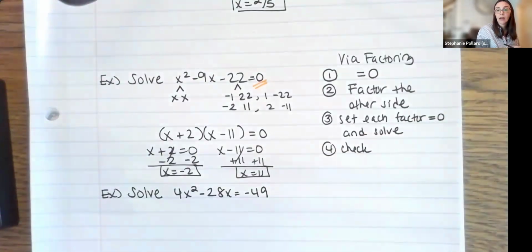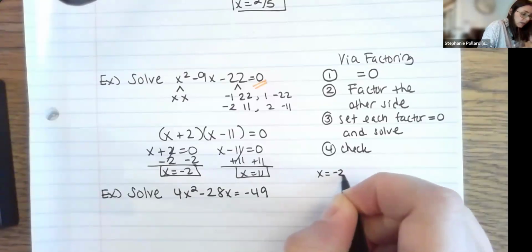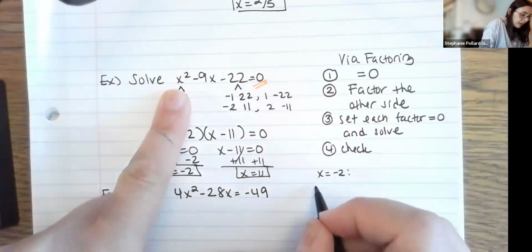Again, you don't really have to do that out by hand. You can check it mentally, but you could check it by hand. I'm just going to check the first one here just to show you how to do it. You go back to the original and plug in your answer.